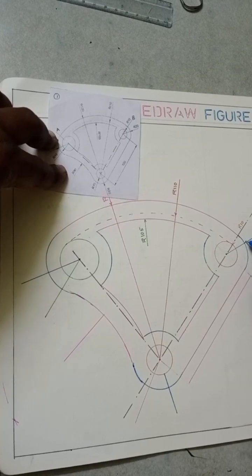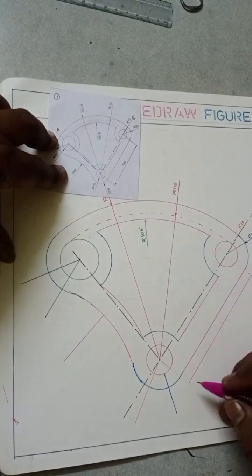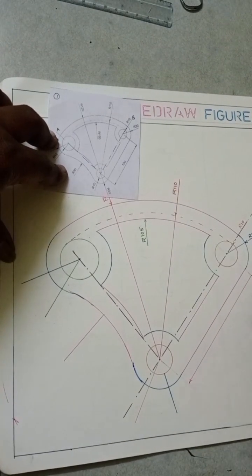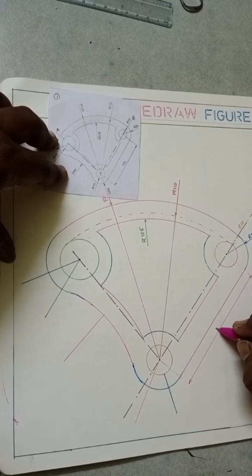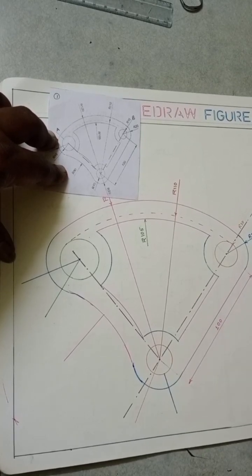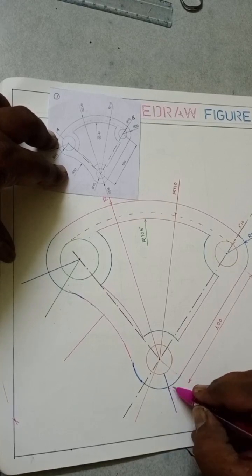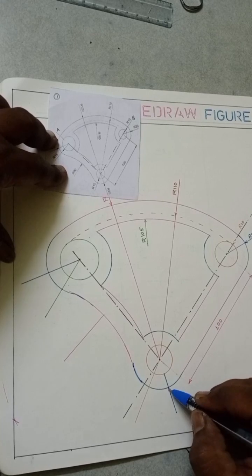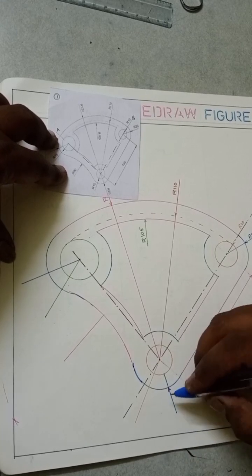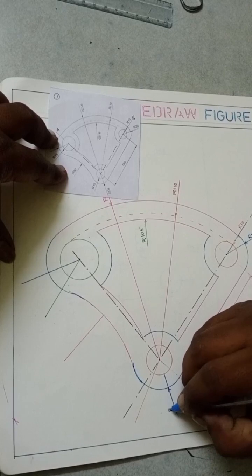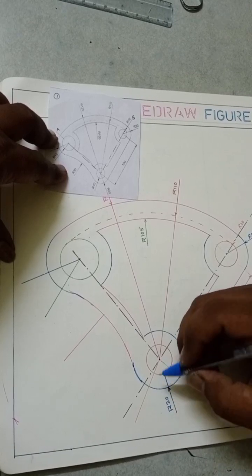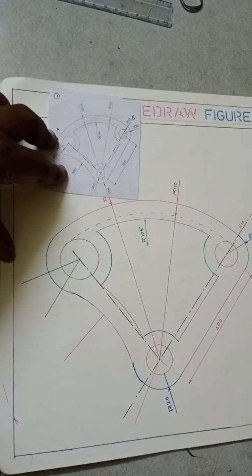This point is R20. The distance is given as 100. This diameter they have given as 20, R20. This is R10.